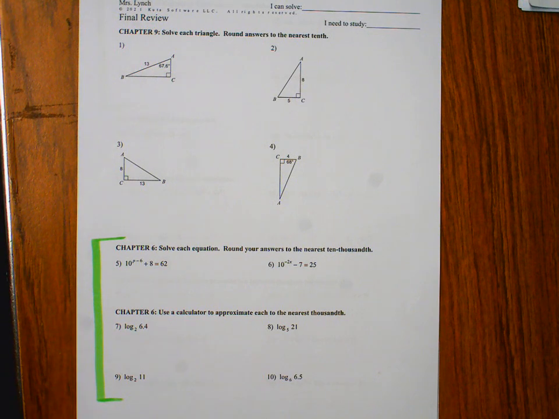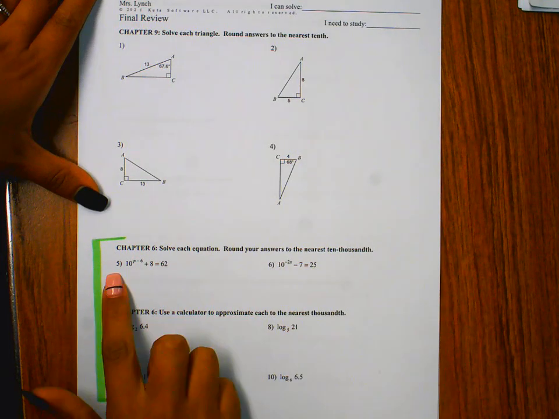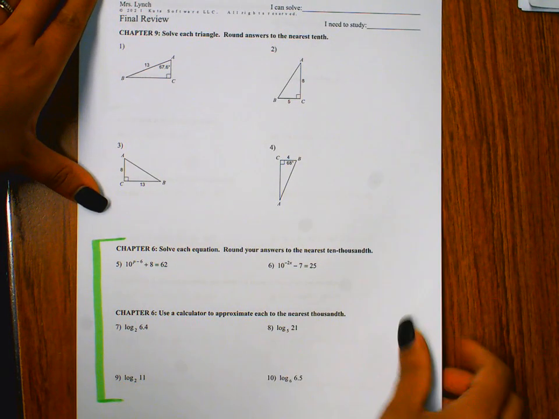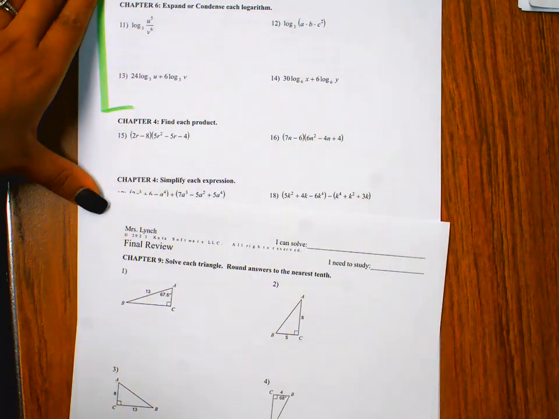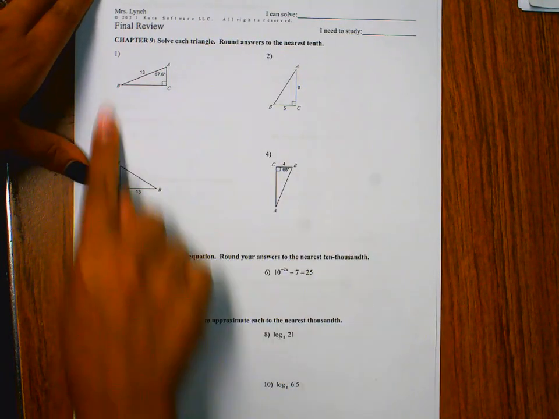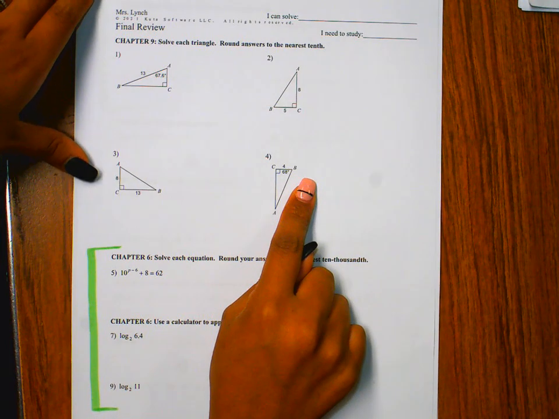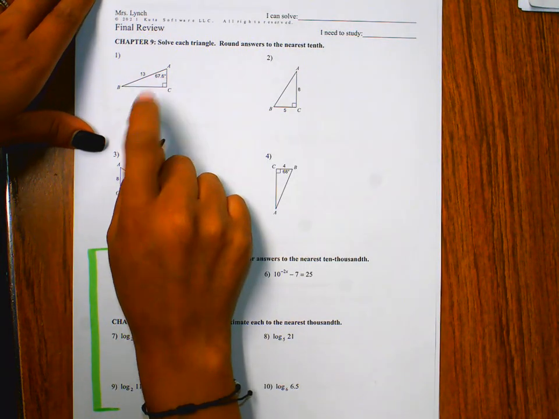All right, so today you are going to be continuing the final review with chapter 6. So you have numbers 5 through 10 on this page, and it continues over to 11 through 14. These are the ones that you're going to be working on independently here in a bit. Keep in mind that chapter 9 we went over last class, so you should be able to solve all 4 of these. If you haven't done so already, you should probably try to do that.